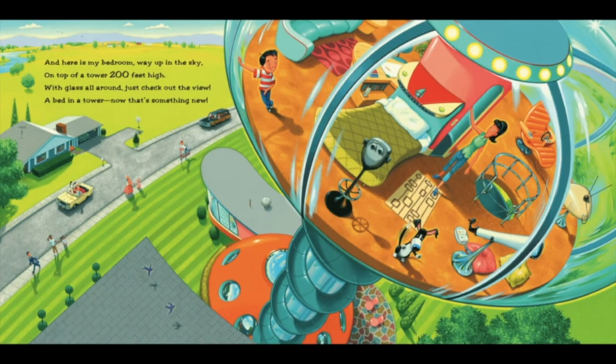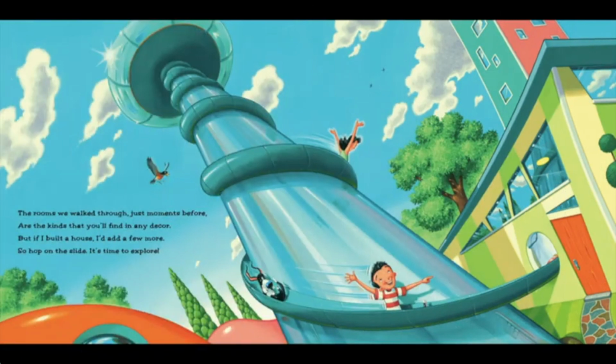And here in my bedroom, way up in the sky, on top of a tower 200 feet high, with glass all around, just check out the view. A bed in the tower, now that's something new.